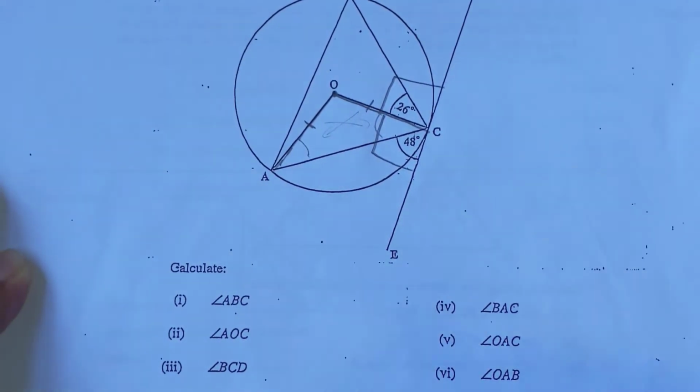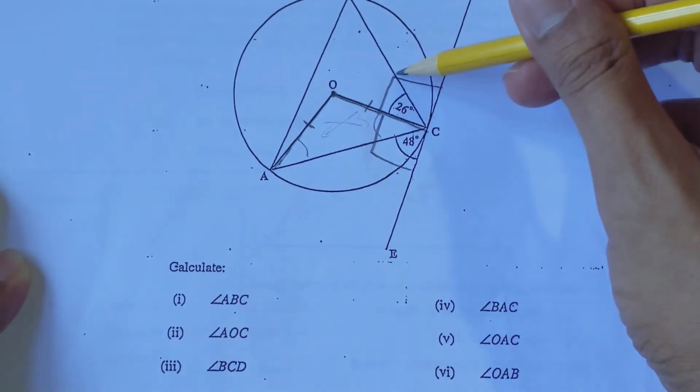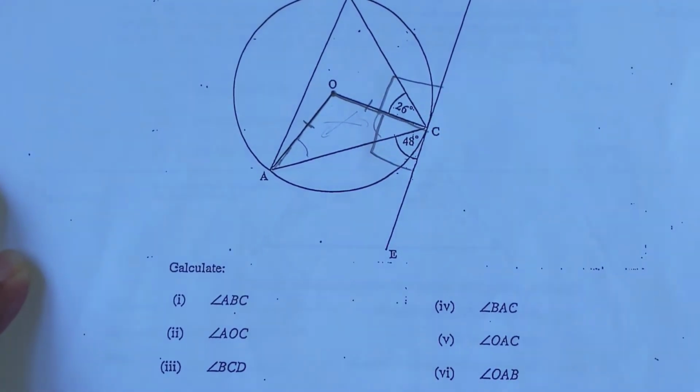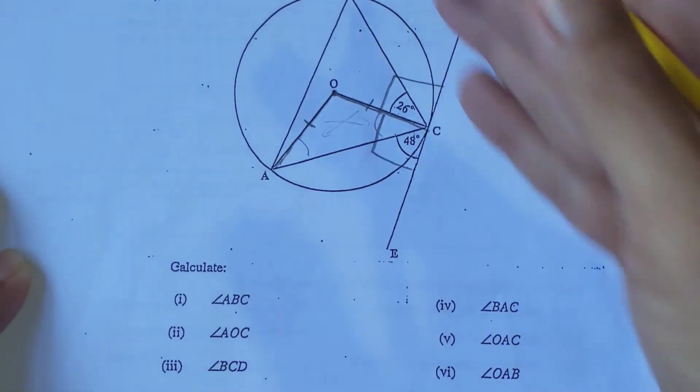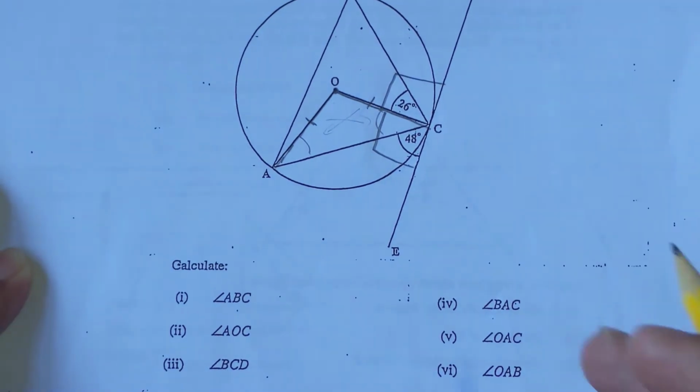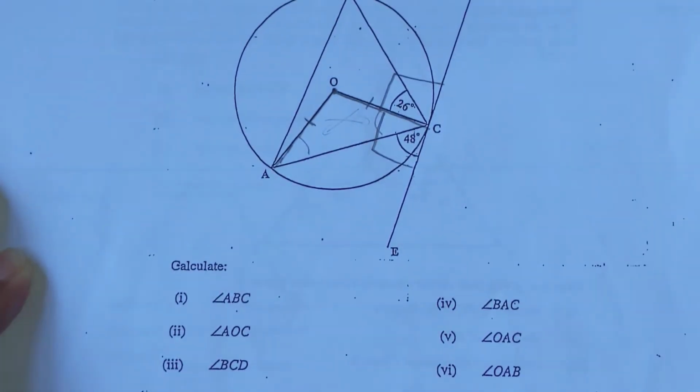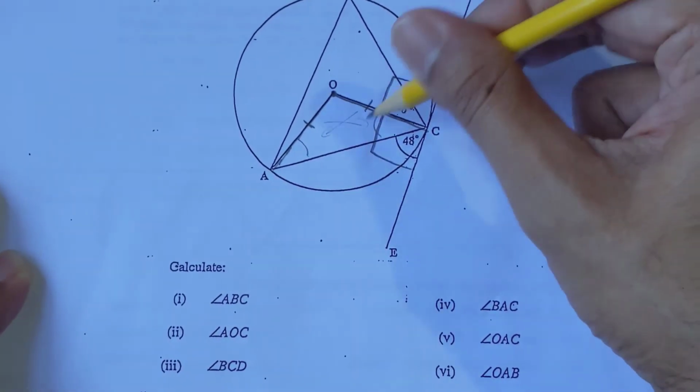A straight line is supposed to add up to 180, one of the basic geometry rules. So because this side is 90, the other side is going to be 90 as well. Obviously 90 and 90 is going to give me 180. So already certain things jump out to me. This whole thing here has to total 90.